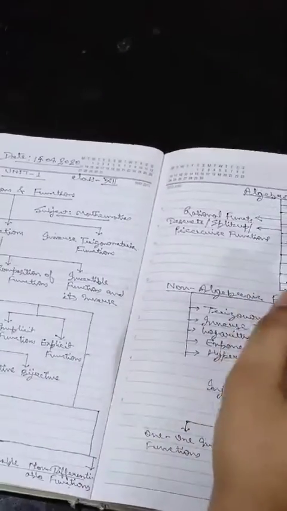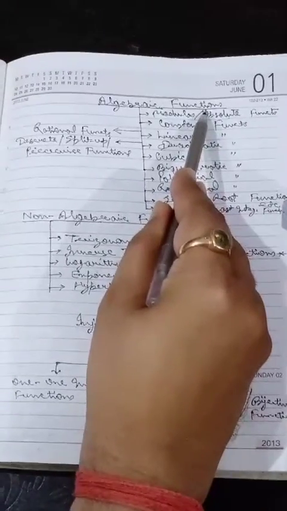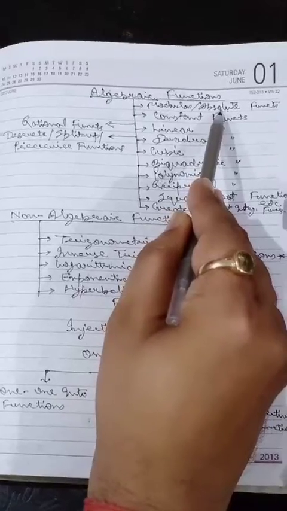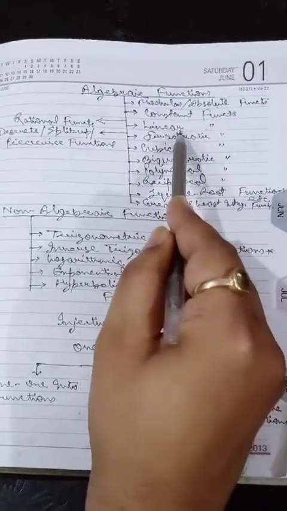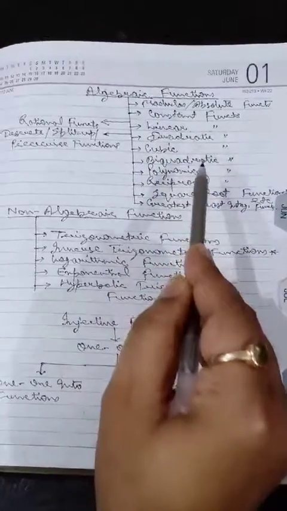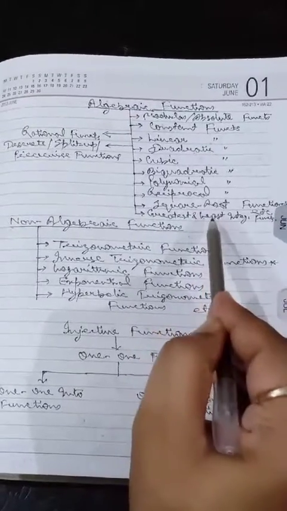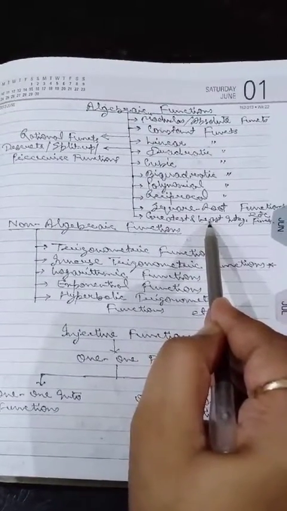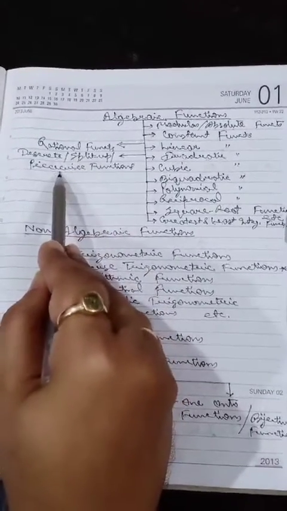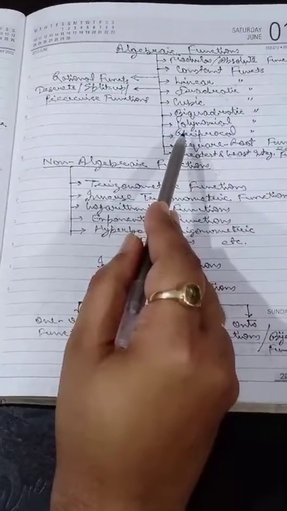Now, let us see what types of algebraic functions you have already studied in class 11th. Those were modulus or absolute functions, constant functions, linear functions, quadratic functions, cubic functions, biquadratic functions, polynomial functions, reciprocal functions, square root functions, greatest and least integer functions, rational functions, discrete or split-up or piecewise functions, etc. These things you have already studied in class 11th.